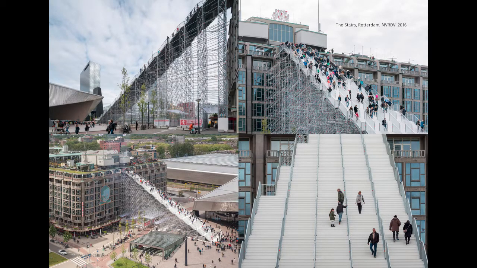And here is a temporary staircase in Rotterdam once again, built as a kind of demonstration, a celebration, to take people from the ground level up to the top of quite a tall building. And you can see here, it provides a huge statement in the city centre. It attracts a lot of people. At the time it was a temporary exhibition, temporary space.